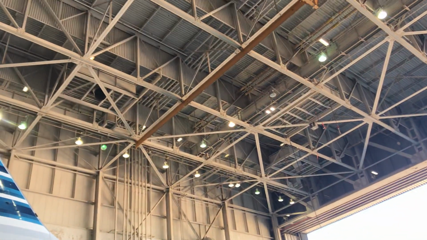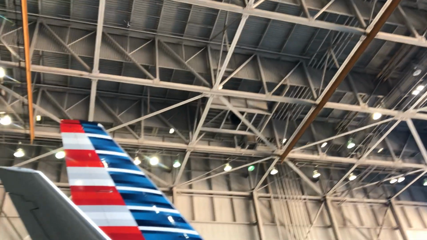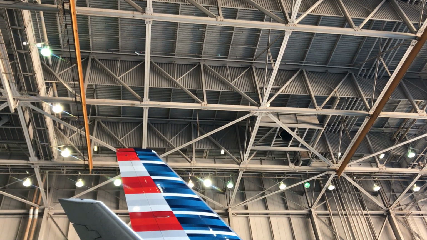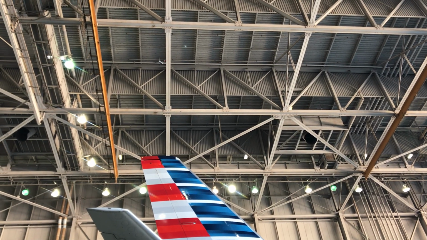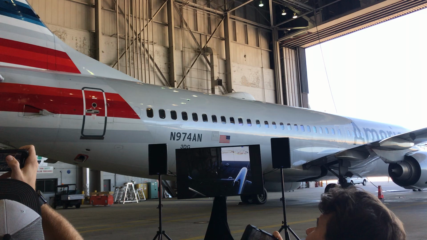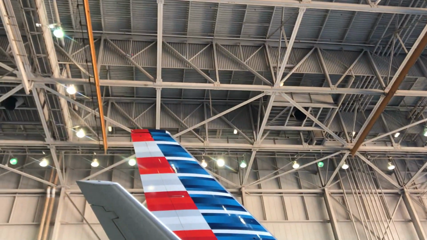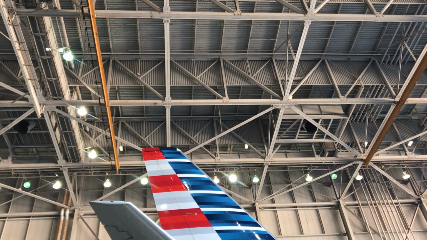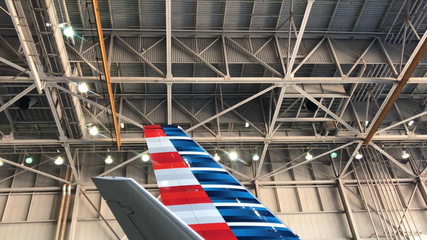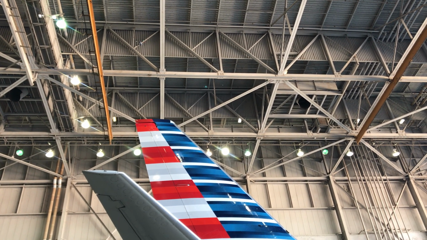Cool. So as the plane is flying, this would essentially be the flow where one of the AMTs would be up on the JLG looking for some sort of anomaly. As you can see from the view up here, it's actually super high off the ground, and this is one of our smaller aircraft, compared to the 787-9 to your right. That's a pretty significant distance to be up if you're trying to inspect the top of the plane.